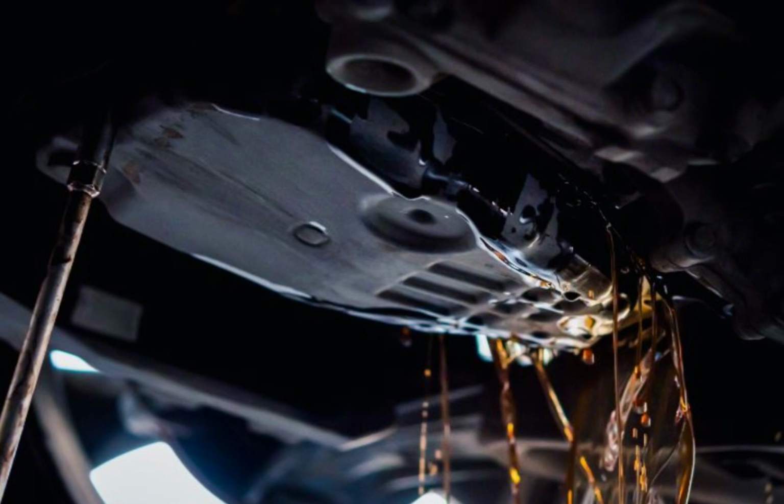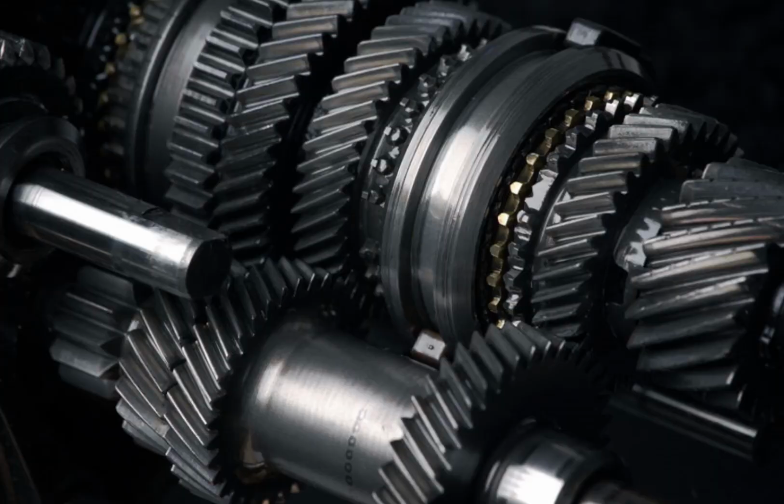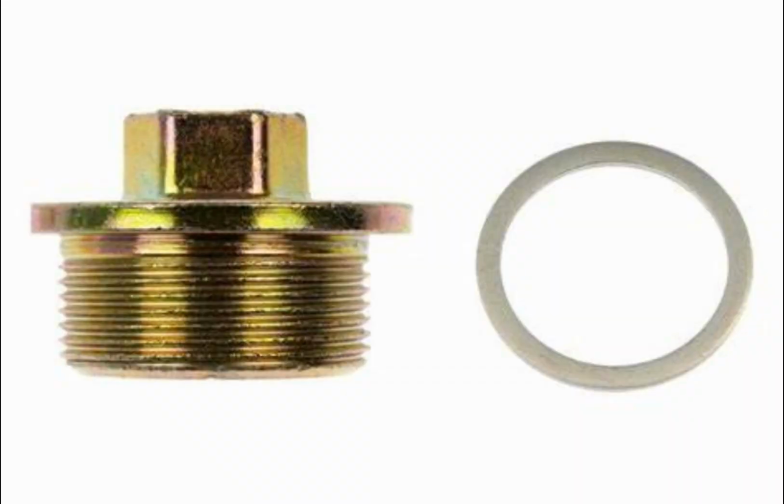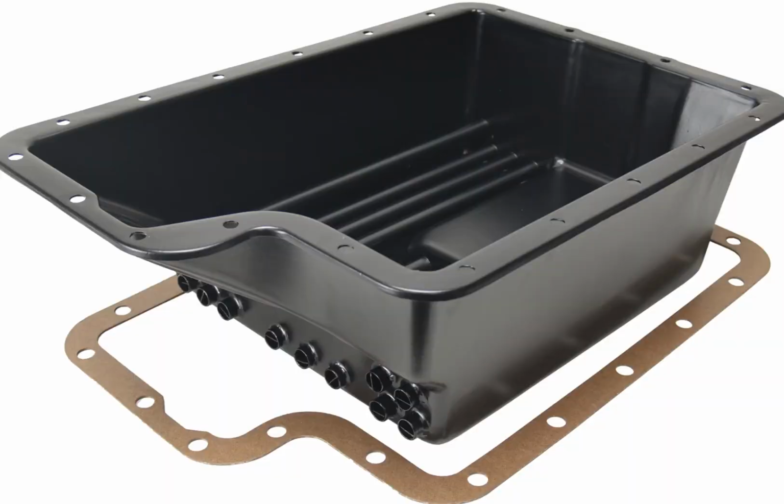Repair steps, example for automatic transmission. Diagnosis. Use an OBD2 scanner to check for transmission error codes. Listen for unusual noises or jerking movements during gear shifts. Drain the fluid. Place a pan under the transmission. Remove the drain plug and let the fluid out.